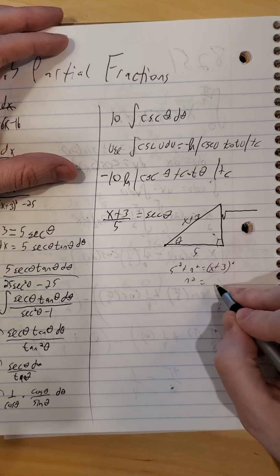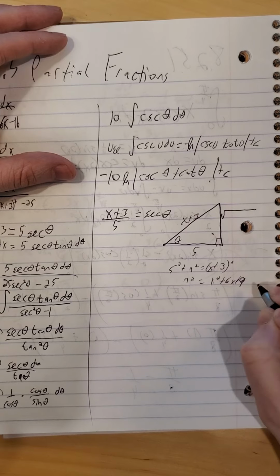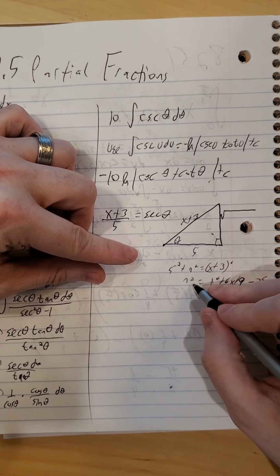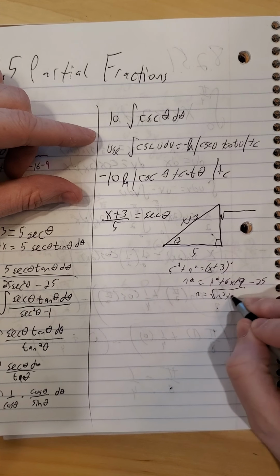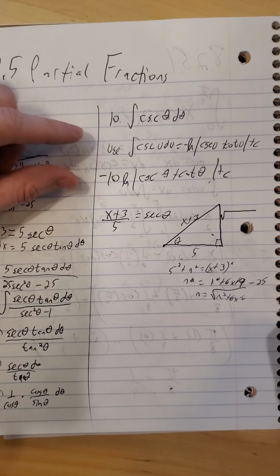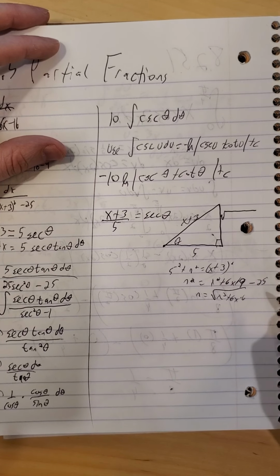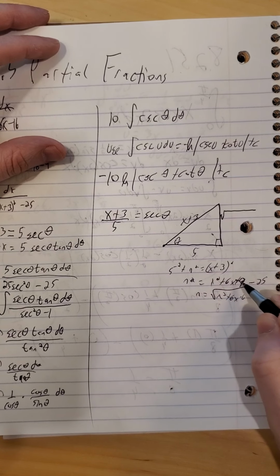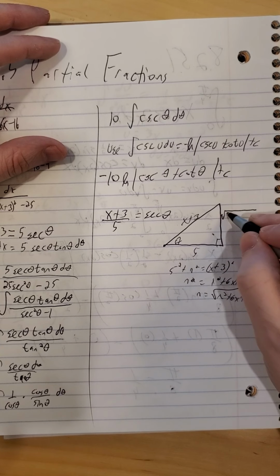So n squared is x squared plus 6x plus 9 minus 25. So n is square root of x squared plus 6x minus 16. I can't read my own writing. Plus 9, not 19. So that would be minus 16.